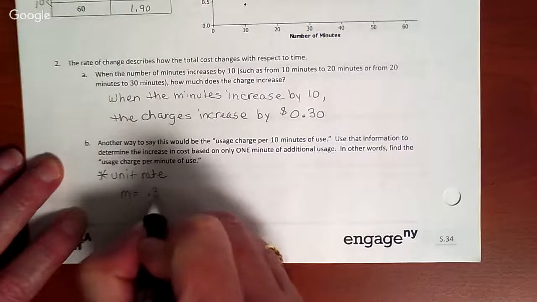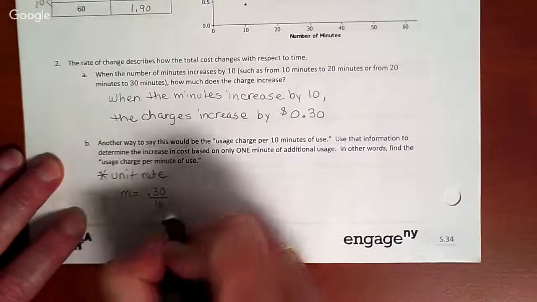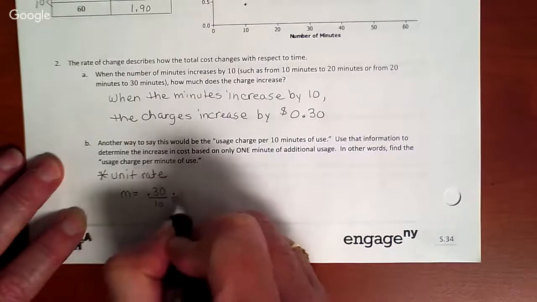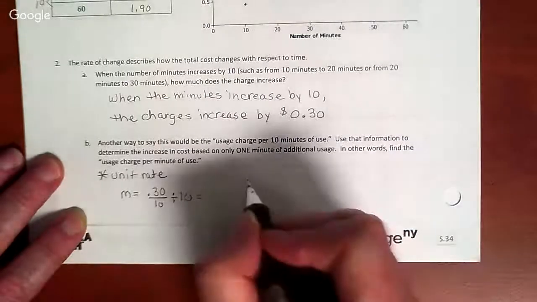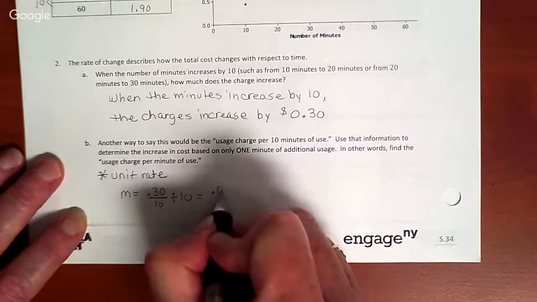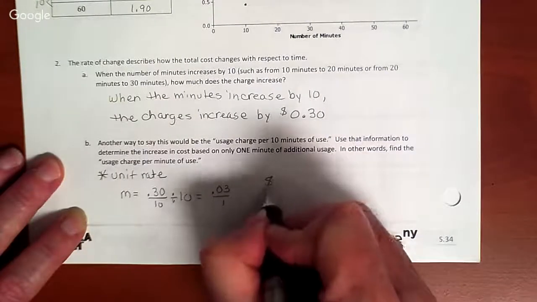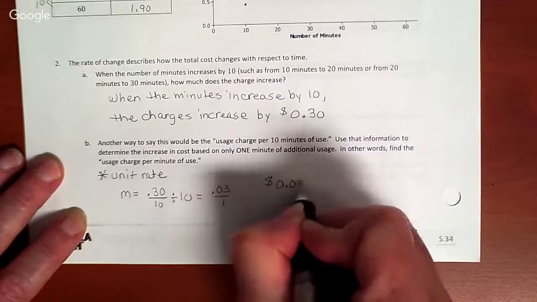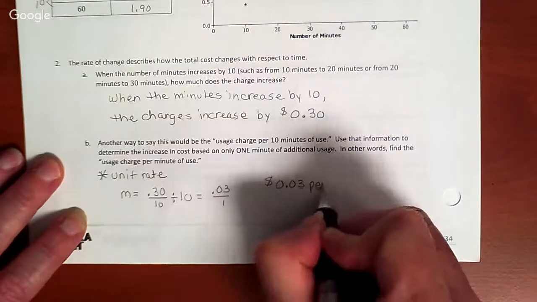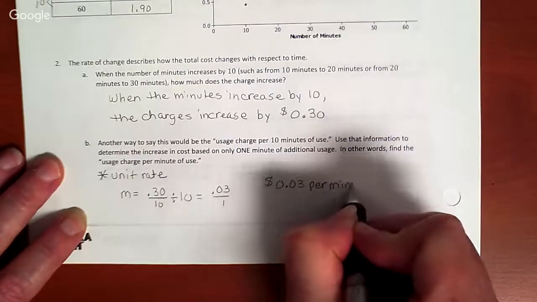So 0.30 over 10. We would divide both top and bottom by 10 to get 0.03 over 1, or, in other words, 3 cents per minute.